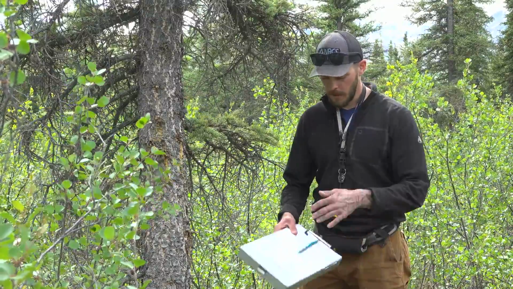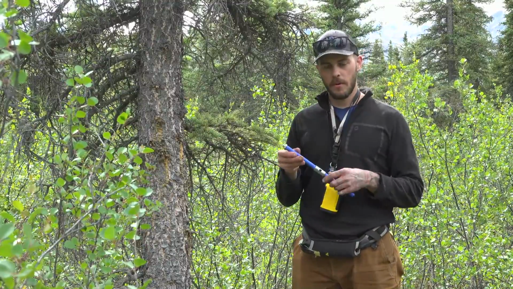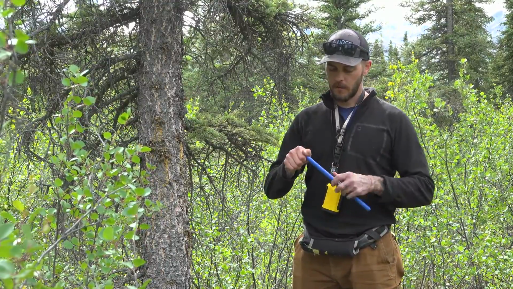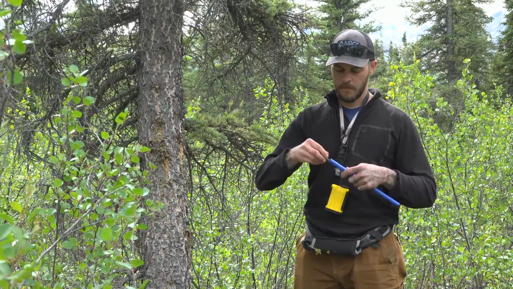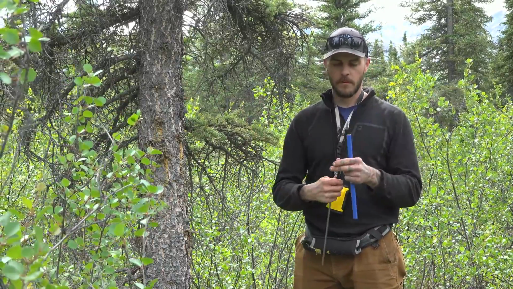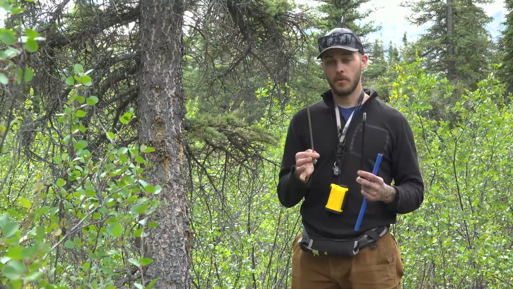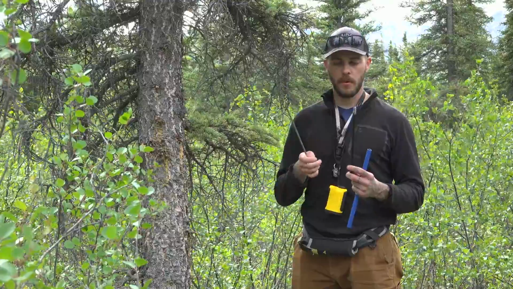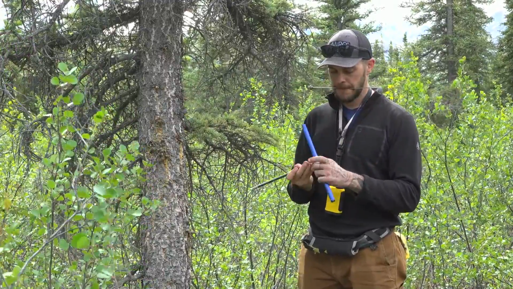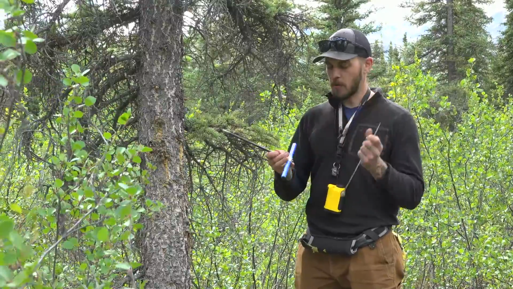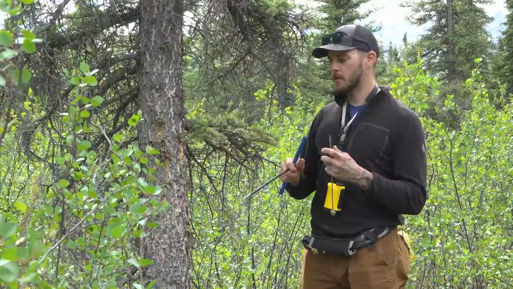So go ahead and set this down and we'll take a core with this increment bore that we have here. We'll unscrew it. We have this tungsten carbide bit that goes into the tree itself, and a spoon or an extractor which will allow me to pull the core out. The bore locks into the handle. We'll take the core right at the breast height, which is where I measured the diameter of the tree.